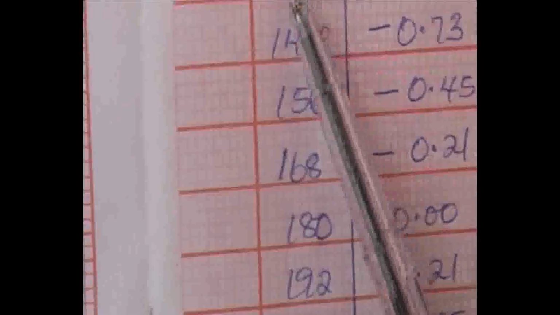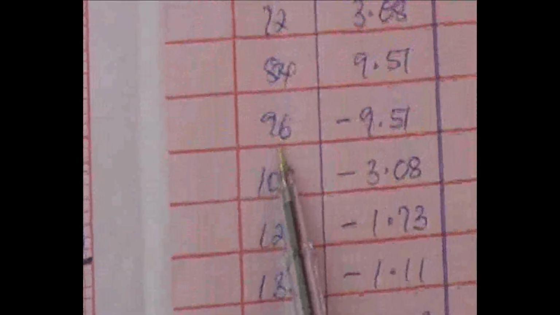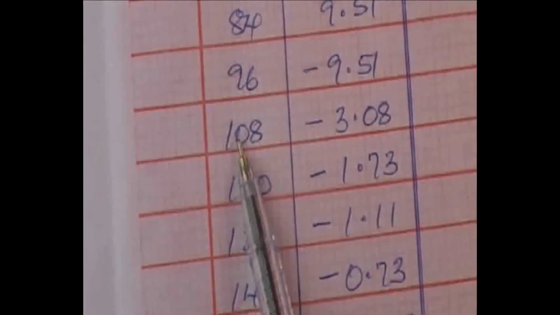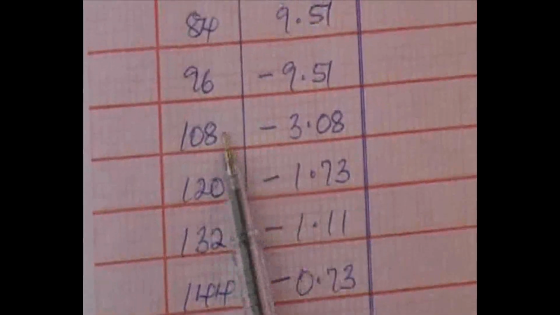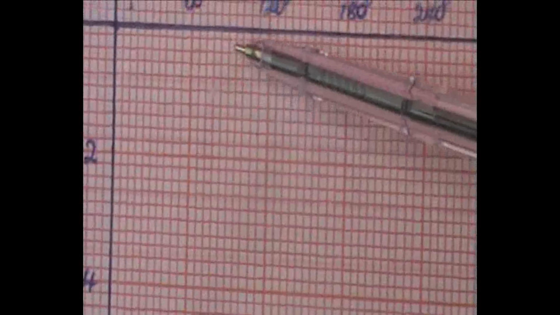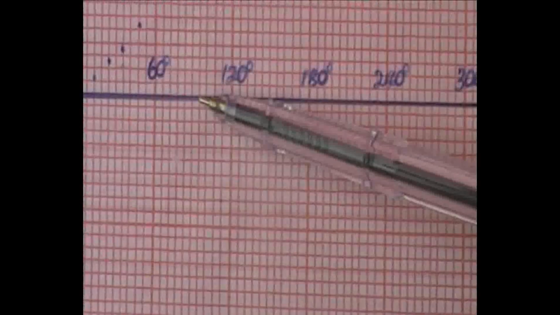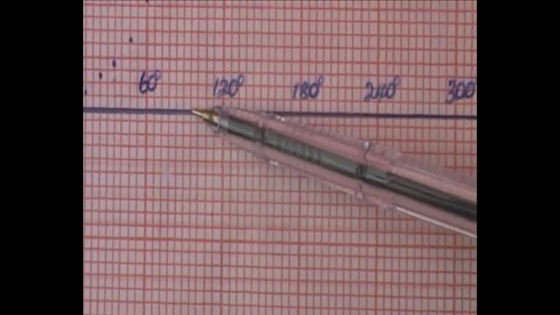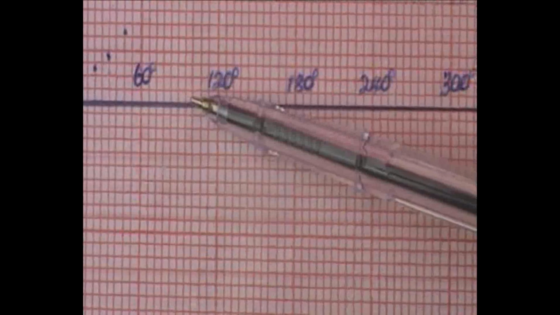Alright. The next is 108 after 96. And the value of 108 degrees, its tan is minus 3.08. We plotted at this point, so take it back to x-axis. Okay, so that means the next two small squares is where we are going to plot the next value. 1, 2.